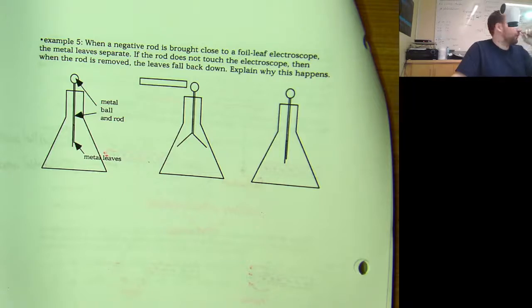Which rod? When you say rod, what do you mean? This thing here? So this thing comes close. There's a lot of negative here. Yeah, keep talking.